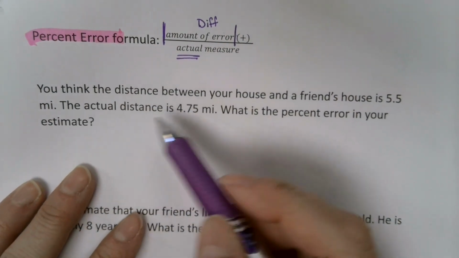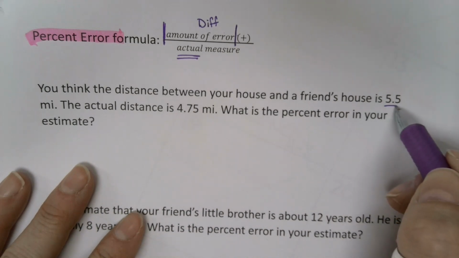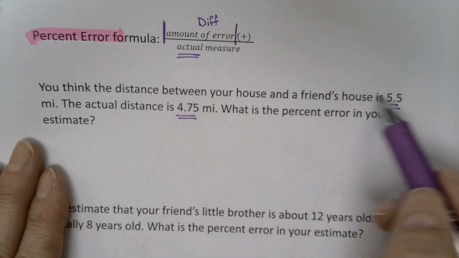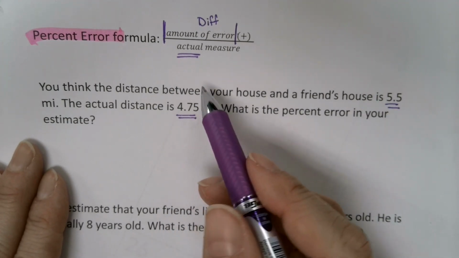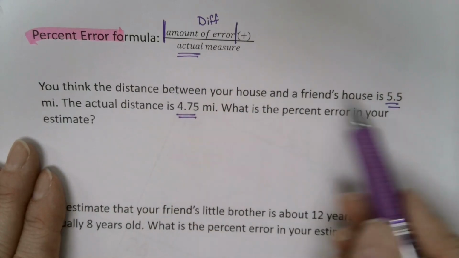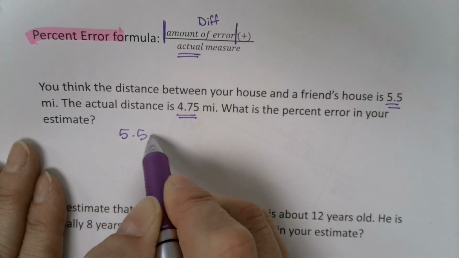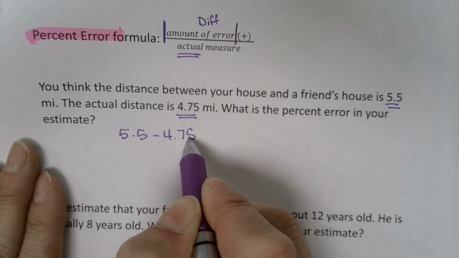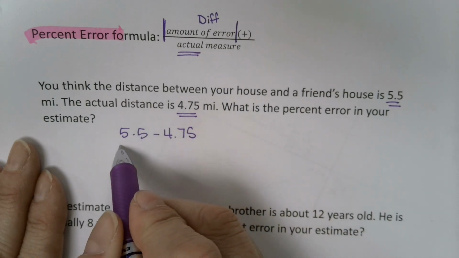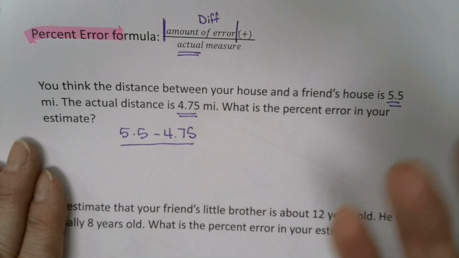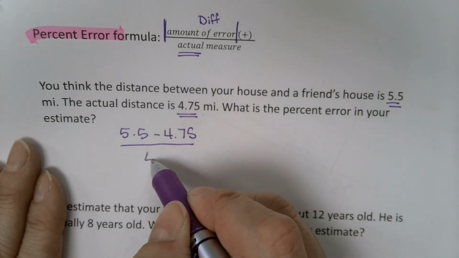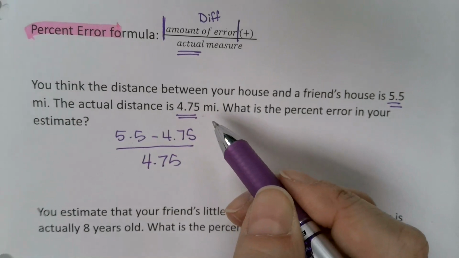It says you think the distance between your house and a friend's house is 5.5. The actual is 4.75. So I'm going to find the difference between those two. What I'm going to divide by is what it really was. I made a mistake here when I did this, 5.5 to 4.75. What you're trying to find out now is, is that mistake significant? Is it a high percent of that you were off by? The actual measure was 4.75. You're going to subtract those two.